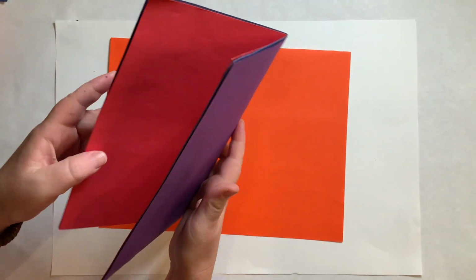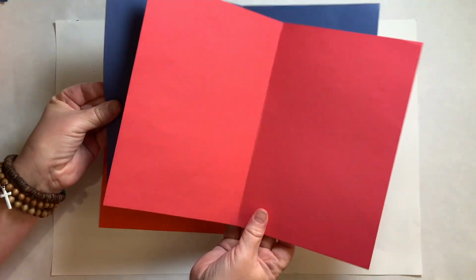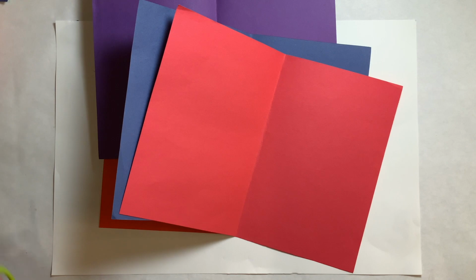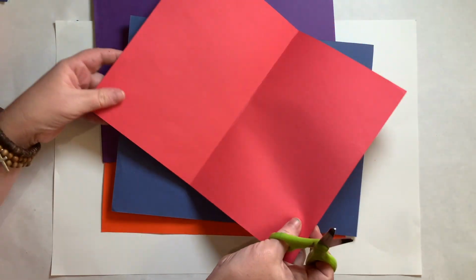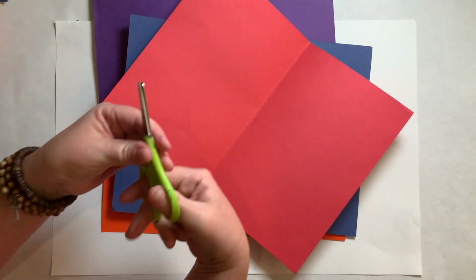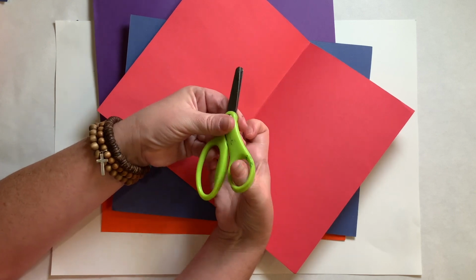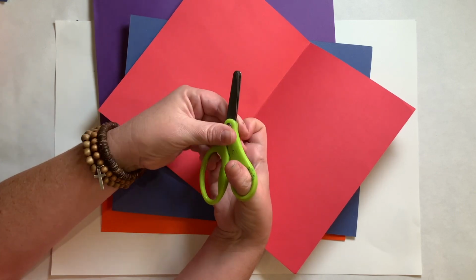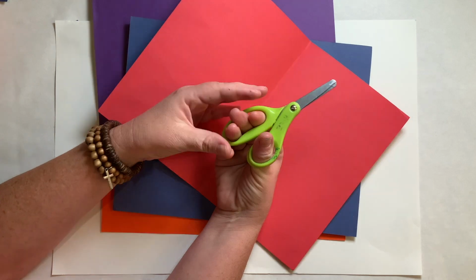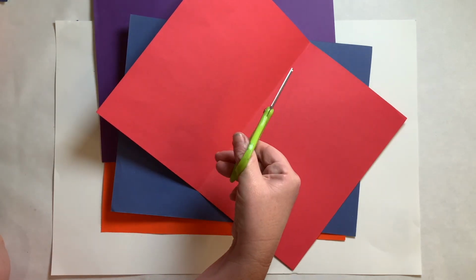Now, you're going to open it up, and we're going to cut 1 at a time. It's really hard to cut 3 at a time, especially 3 big papers. All right, so remember, scissors. Your thumb goes in the small hole. Your fingers go in the bigger hole. And you have to chomp.